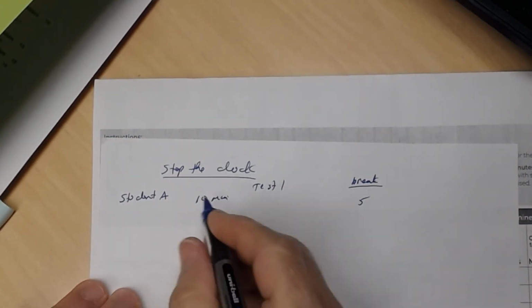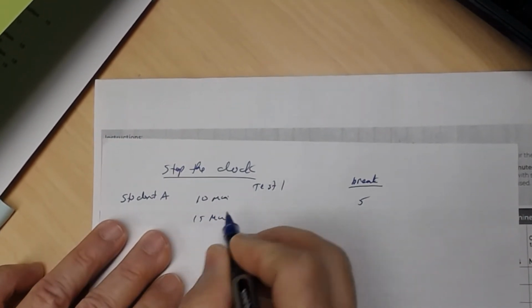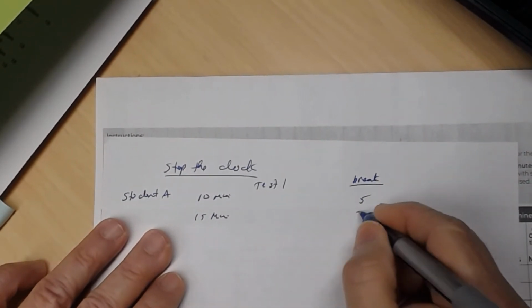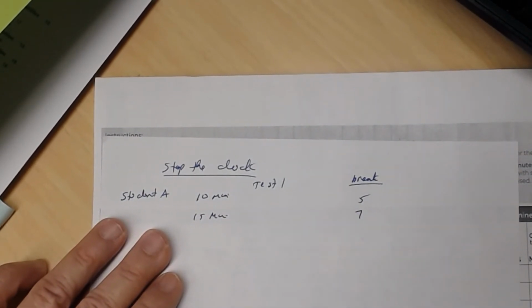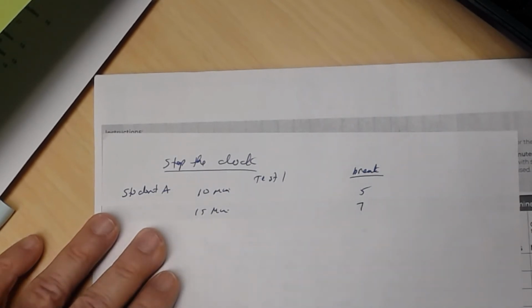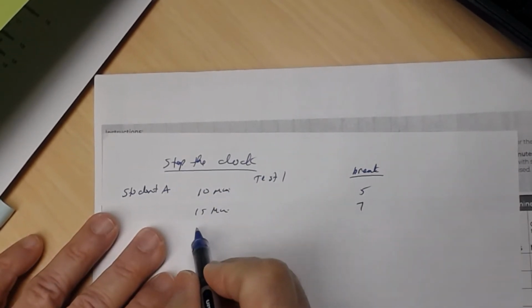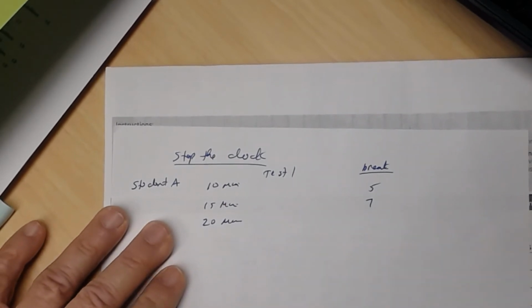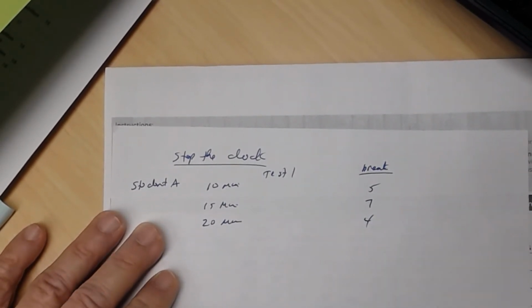The student comes back, takes the test for let's say 15 minutes, leaves the room for let's say 7 minutes. And then comes back, and let's say the student takes the whole time to take the test. So the student comes back and works on the test for 20 minutes, then leaves the room for a break. Let's say the break is 4 minutes.